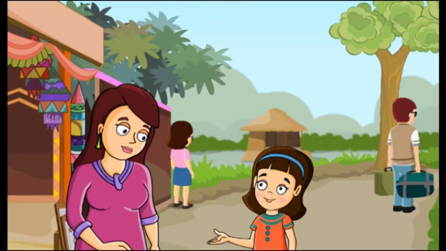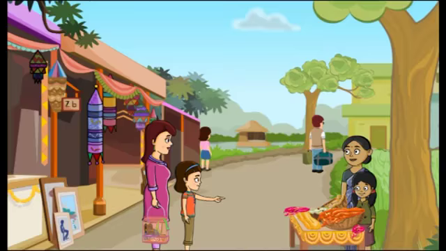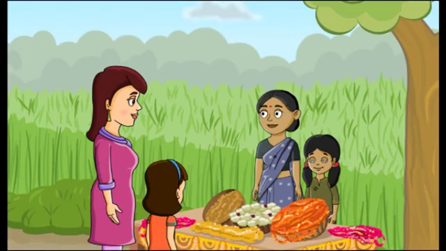Ma, we have bought almost everything we need to decorate our home for Diwali. Let's go home and start decorating. Yes, let me take one last look at my list to see if I've missed anything. We've not bought a toran for our entrance door. Look there, a variety of torans, Ma. May I have this toran, please?